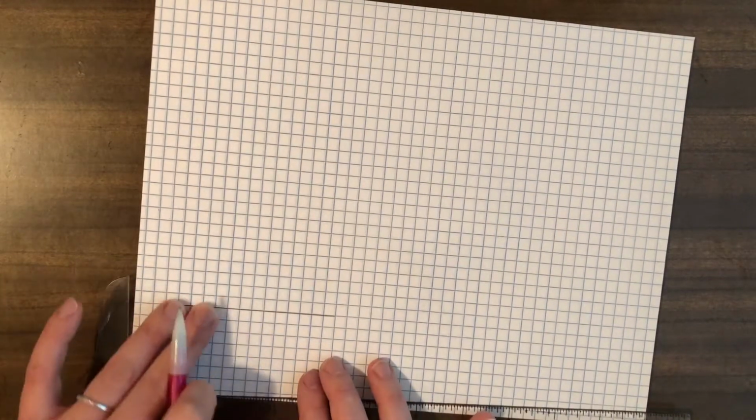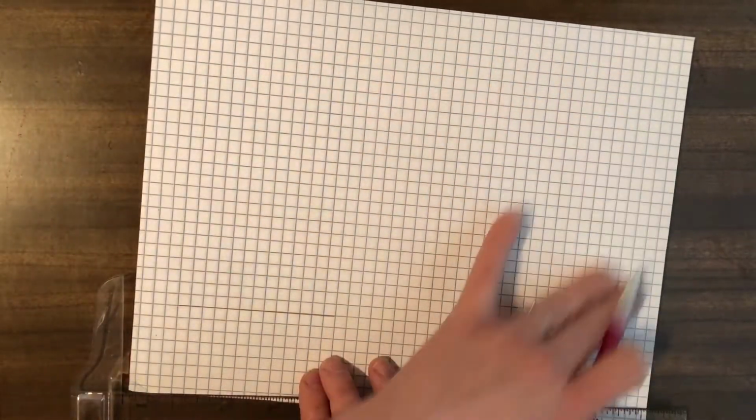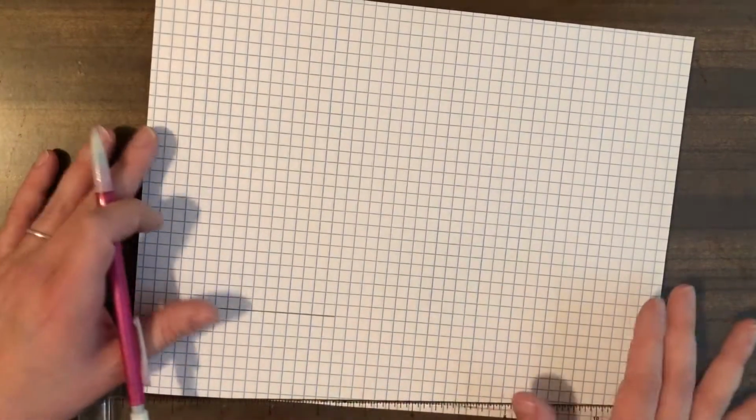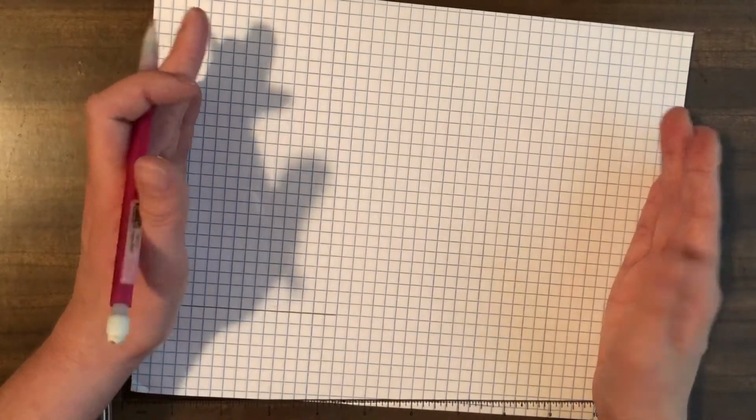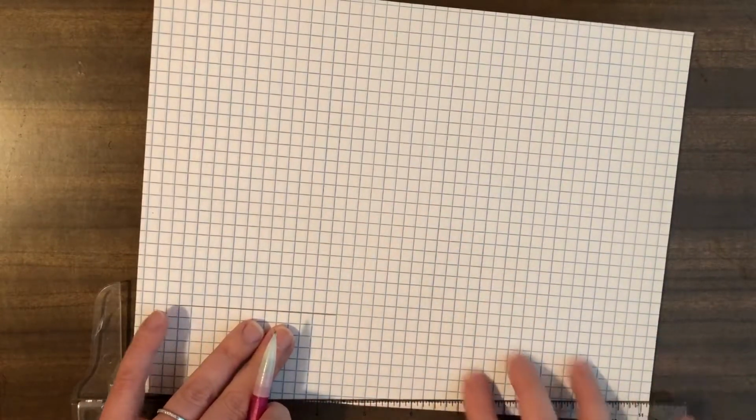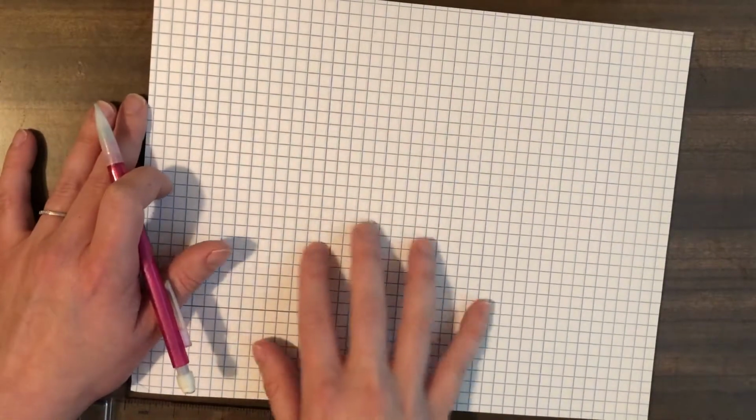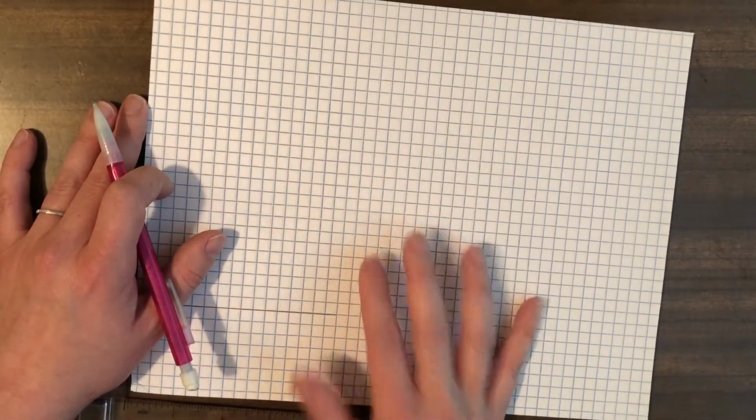So as I'm drawing my lines, I'm thinking about first the outside of my house. What I want it to look like. Is it just going to be a big rectangle, or is it going to have parts that come in, parts that go out, maybe angled walls? And then I'm going to think about how I want to divide up that space into different rooms.